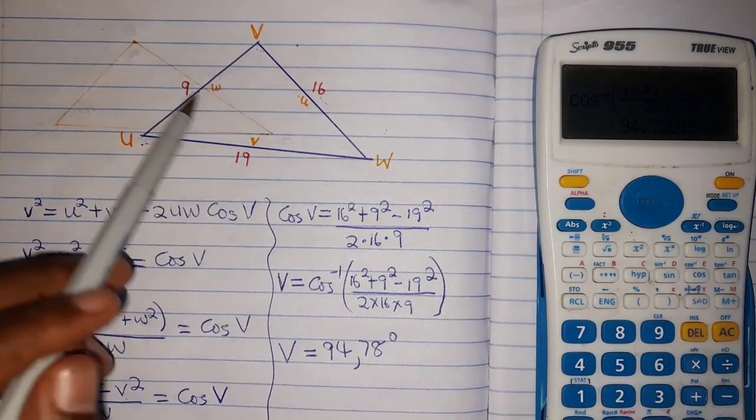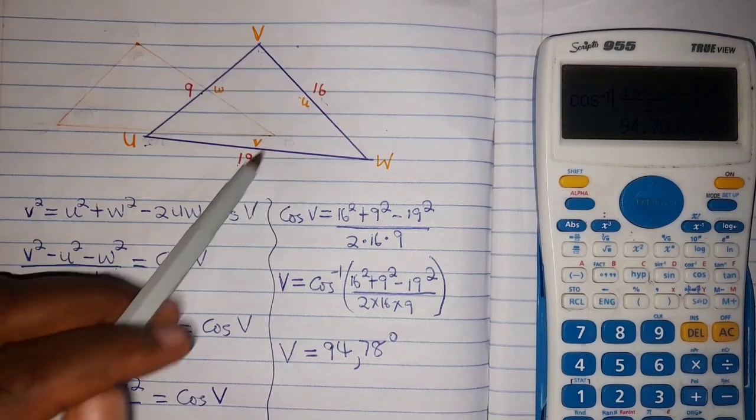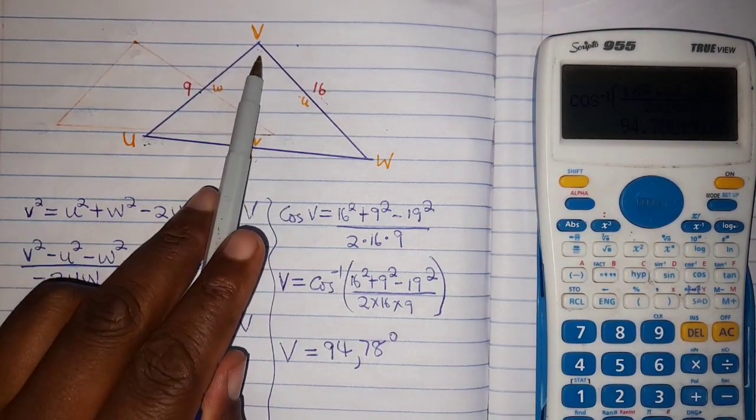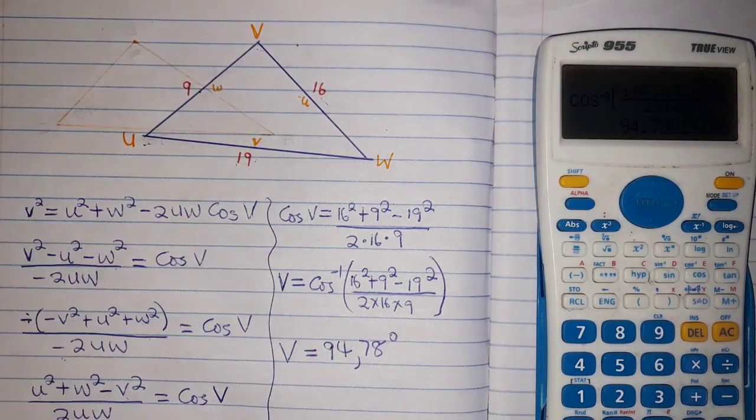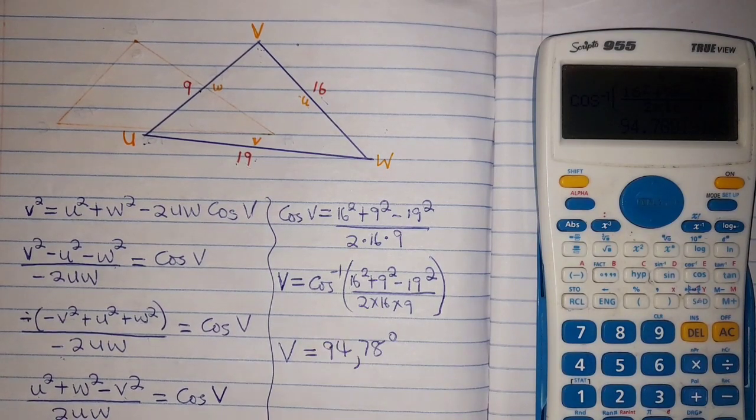Just remember, if you are given three sides, you can determine the size of any of the three angles using the cosine rule. You just have to rearrange it like this, and then you substitute.